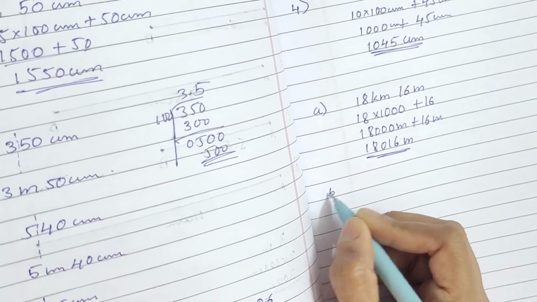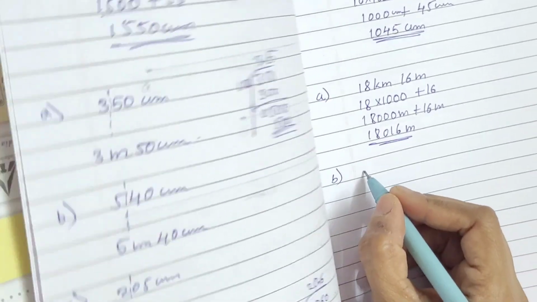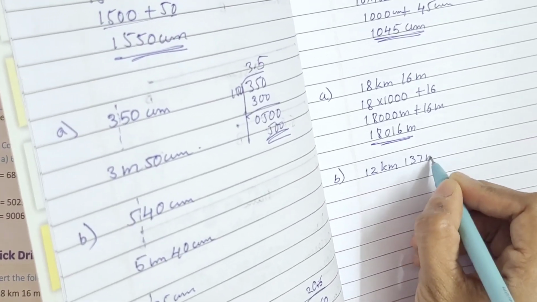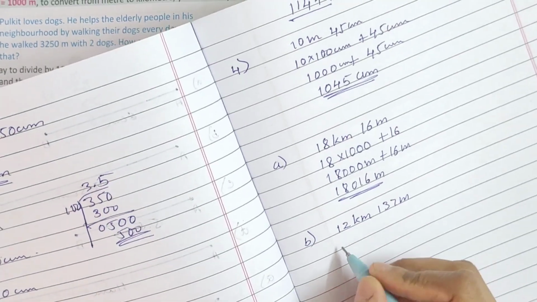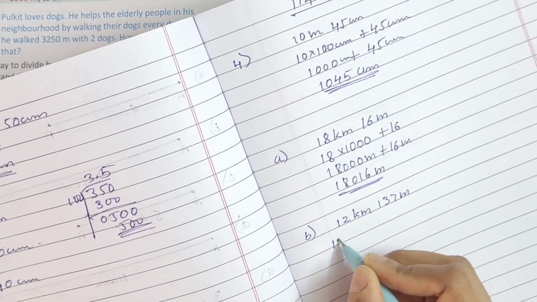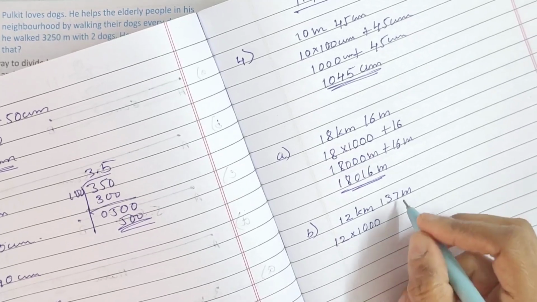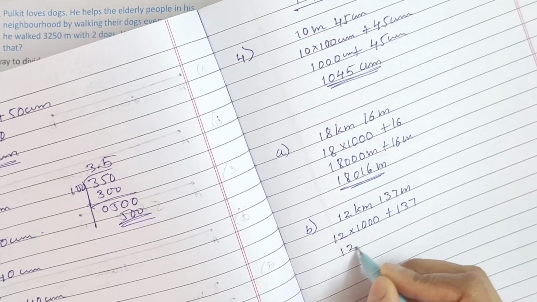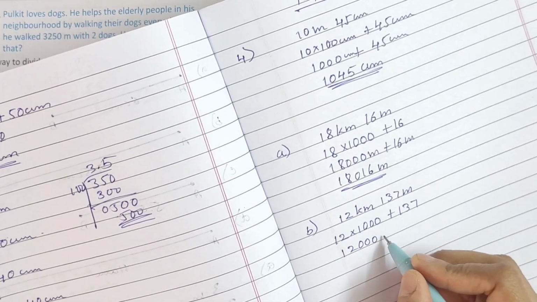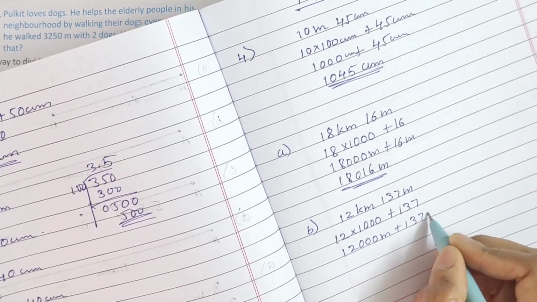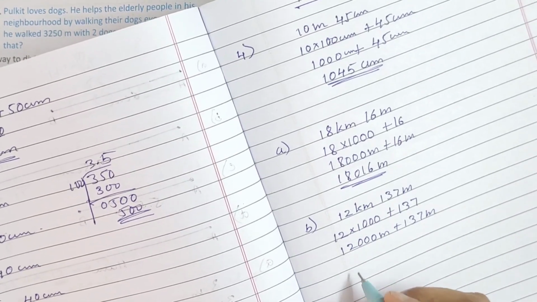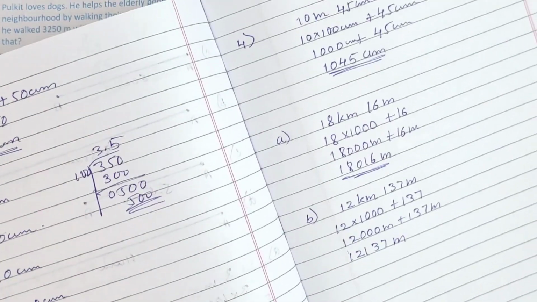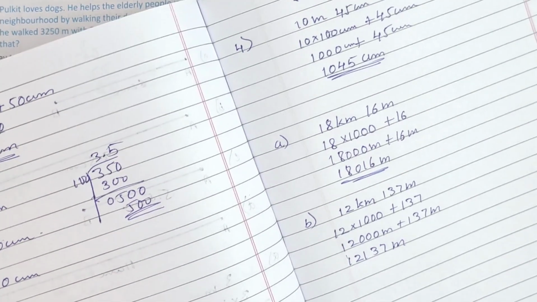Next, B. 12 kilometer, 137 meter. This is also the same. I have to convert kilometer to meter. 12 into 1000 plus 137. 12,000 meter plus 137 meter is 12,137 meter.